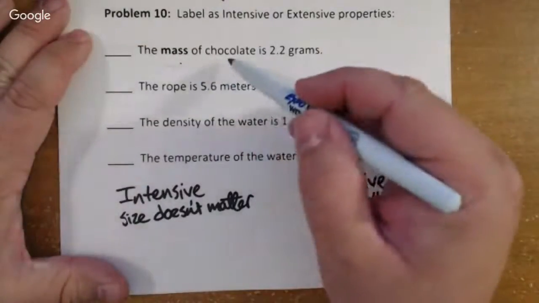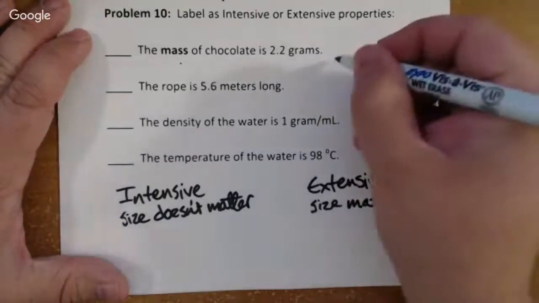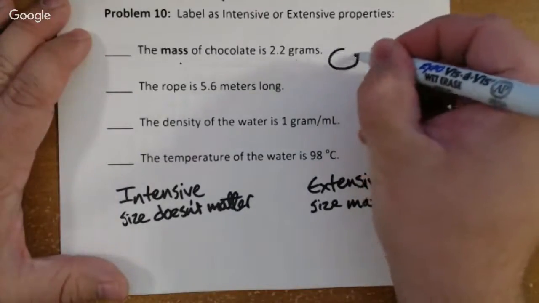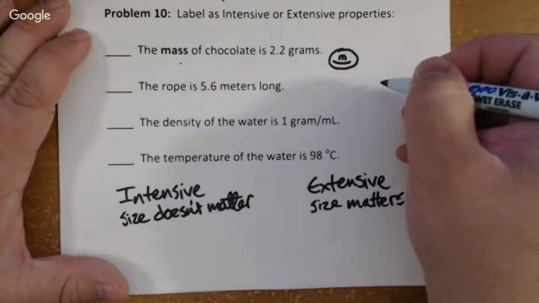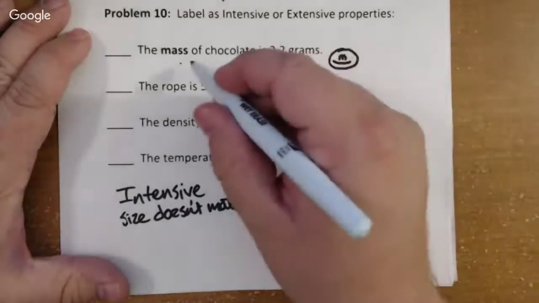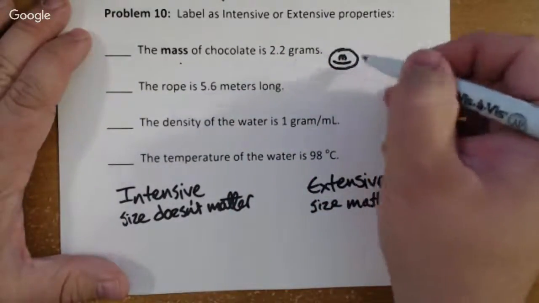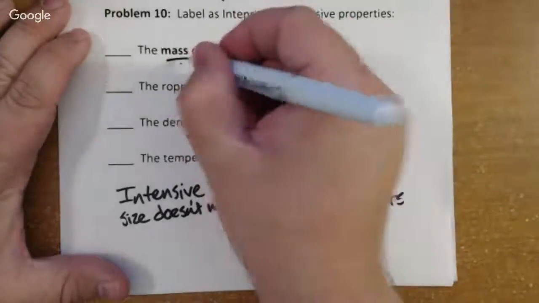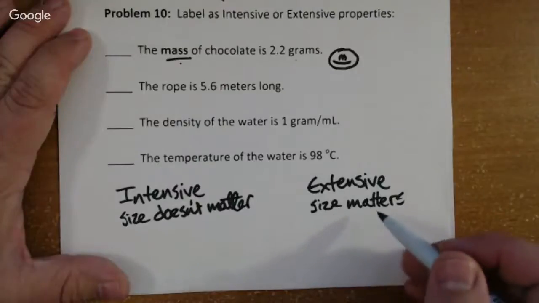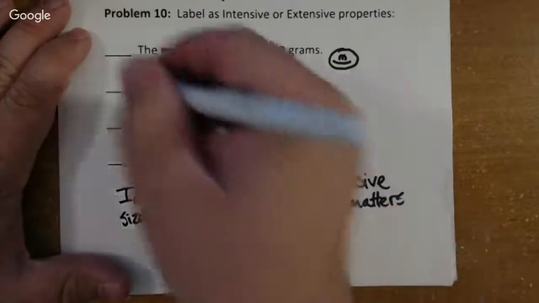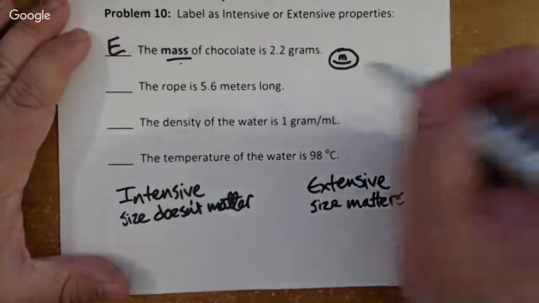The mass of chocolate is 2.2 grams. Well, 2.2 grams happens to be the mass of a single M&M candy. Now, if I change the number of M&Ms I have or the amount of chocolate I have, the mass of that chocolate is going to change. In other words, size of the sample matters. So mass is extensive because if you change the size of the sample, you change the mass.